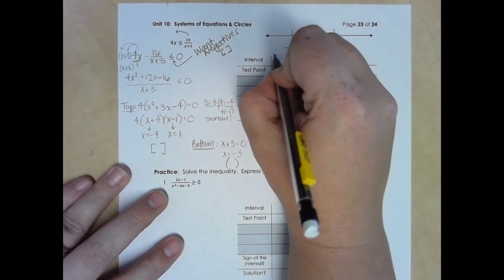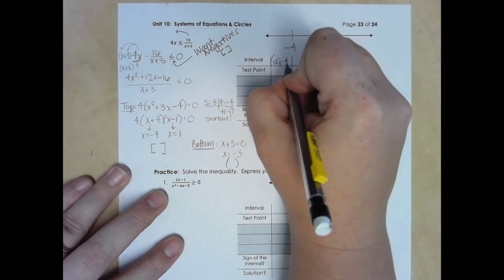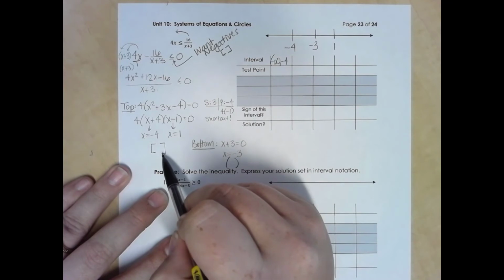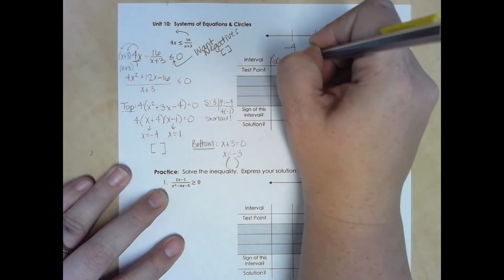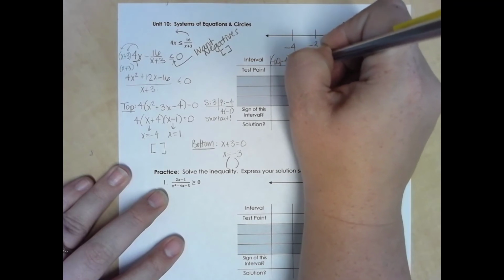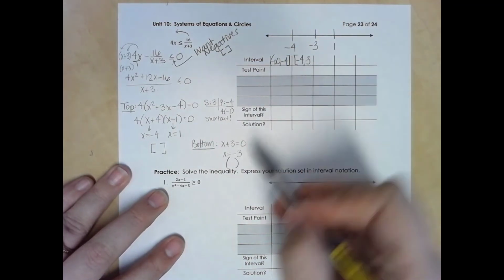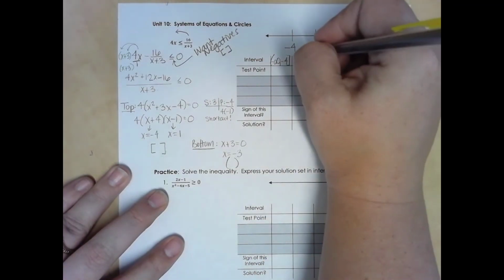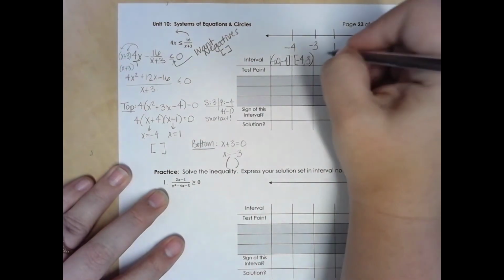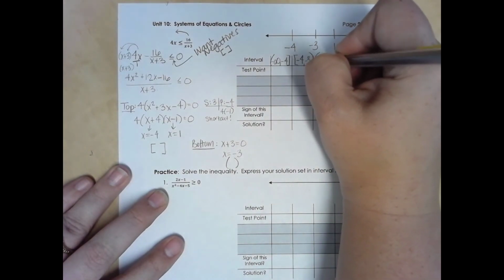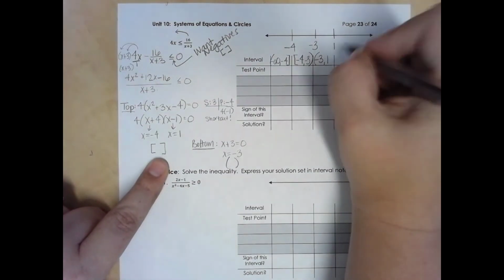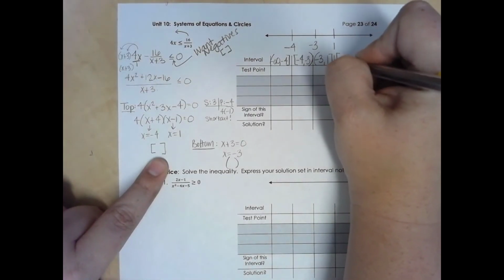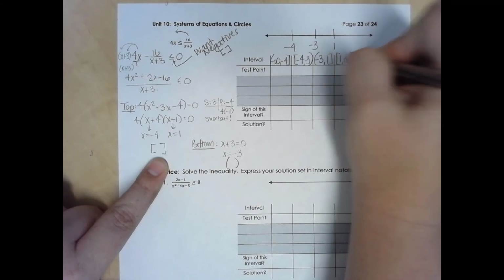So our first interval is going to be from -infinity up to -4. -4 came from the top, so we can use a bracket. So same thing over here, -4 to -3. Now this time -3 came from the bottom, so we have to use a parenthesis. And then again with a parenthesis at -3 over to 1. 1 came from the top, so we can use a bracket. And then again a bracket at 1 on out to infinity.